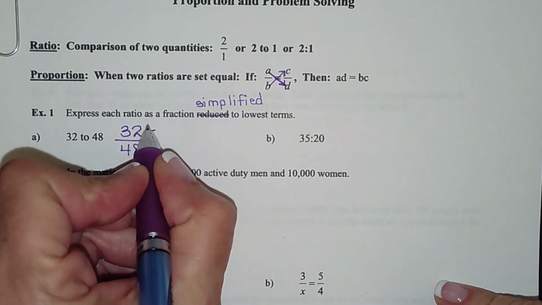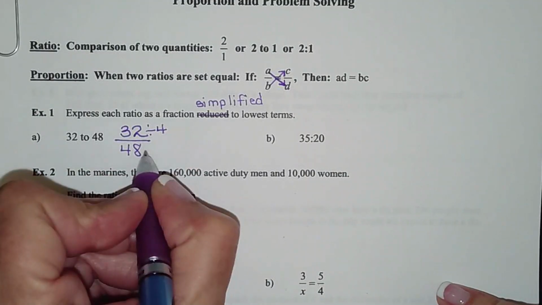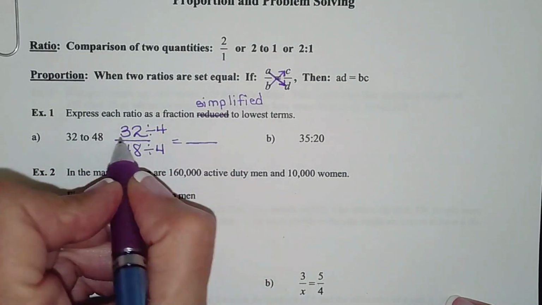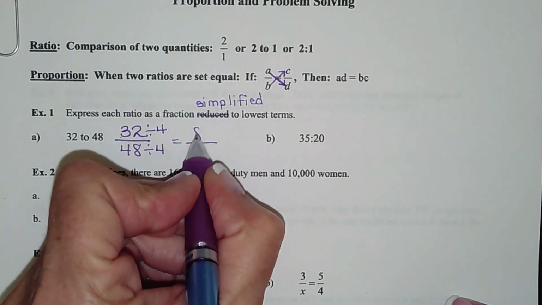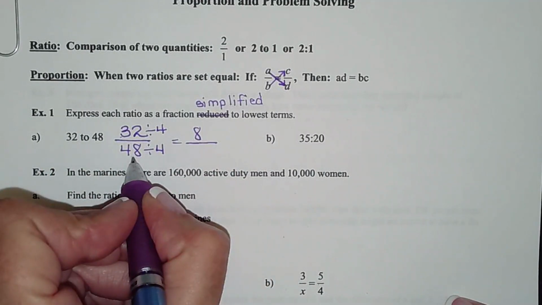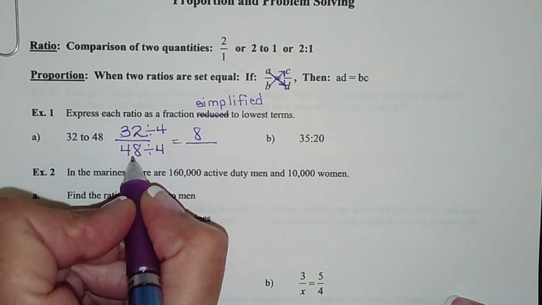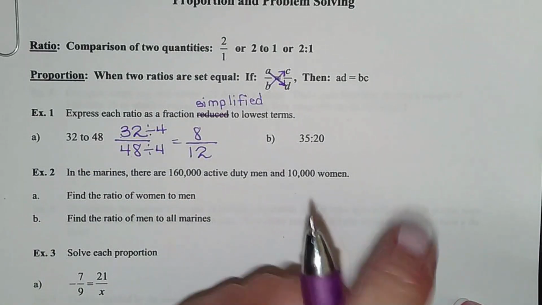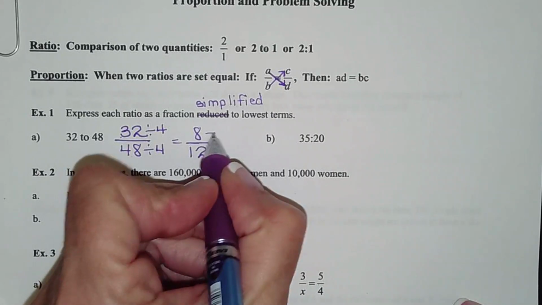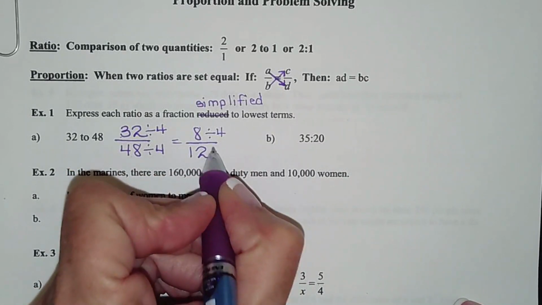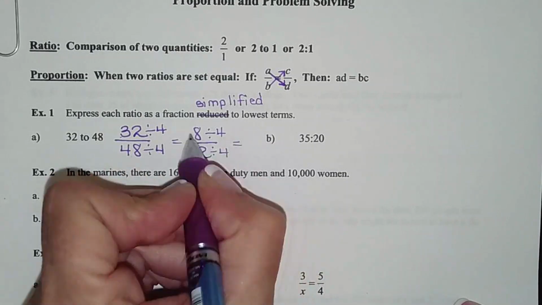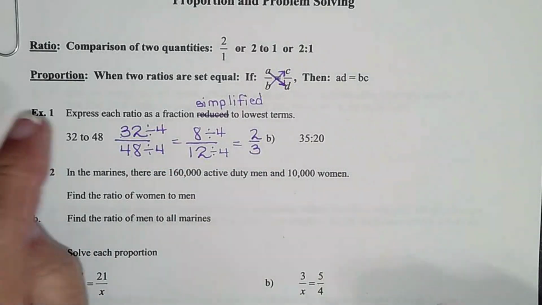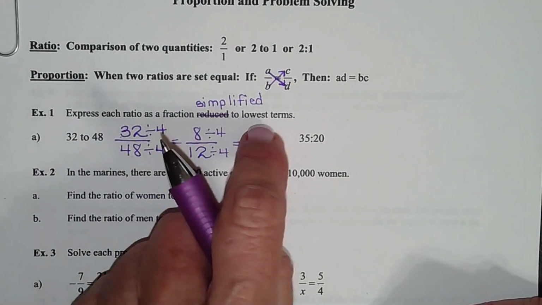So I think most people would know both of these are divisible by 4. And so 32 divided by 4 is 8. 48 divided by 4, cut it in half twice. 24, cut it in half again, 12. But then I can see 4 goes into both of those again. So then I simplify both by dividing by 4 again. 8 divided by 4 is 2. 12 divided by 4 is 3. And had we picked 16 right at the get-go, we would have gotten there.